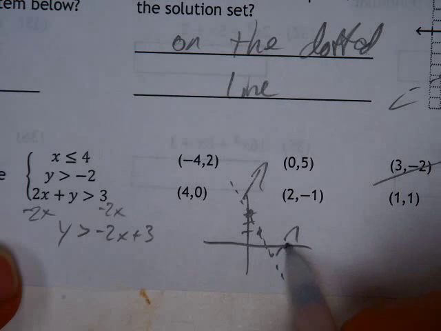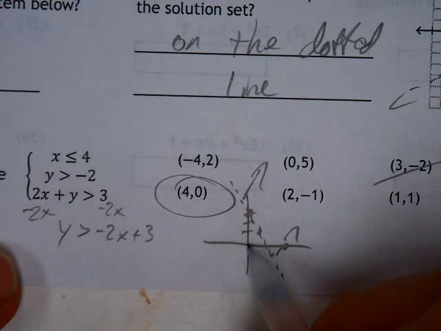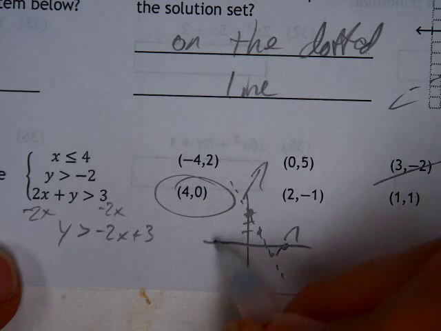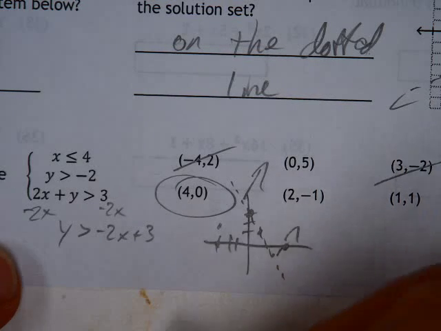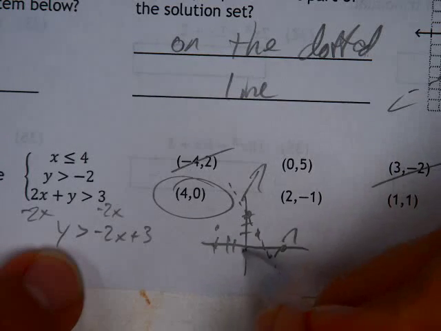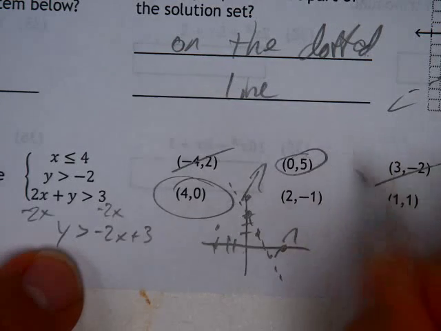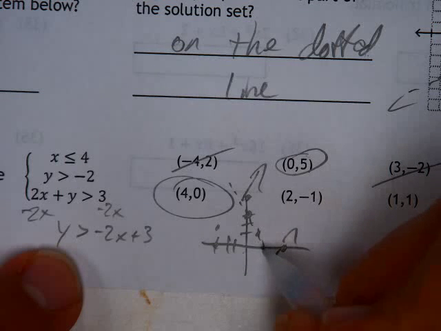So you plot a few of those points. 4, 0. 4, 0 is out here. That's part of the solution. -4, 2, you don't even have to have a very accurate graph to know that -4, 2, 1, 2, 3, 4 is nowhere near, whether it's up 2 or down 2, nowhere near the solution set. 0, 5 is up here, part of the solution. Down 2 and over 1, down 2 and over 1.